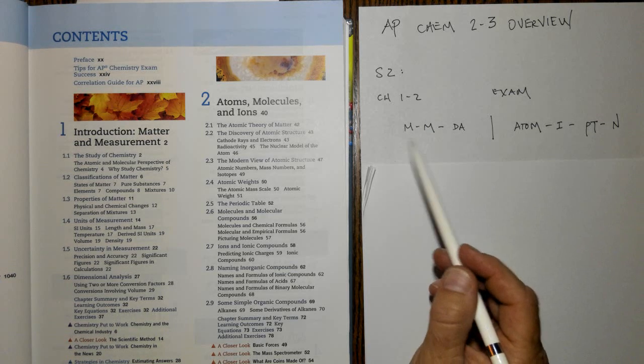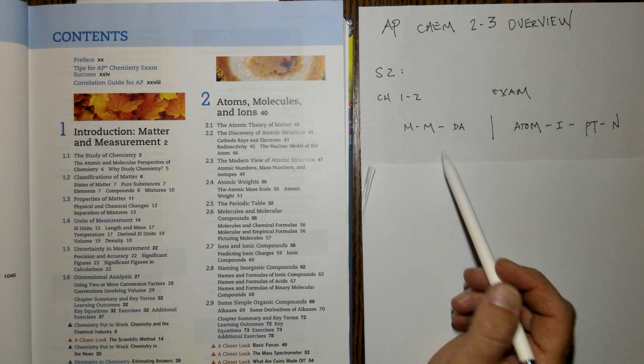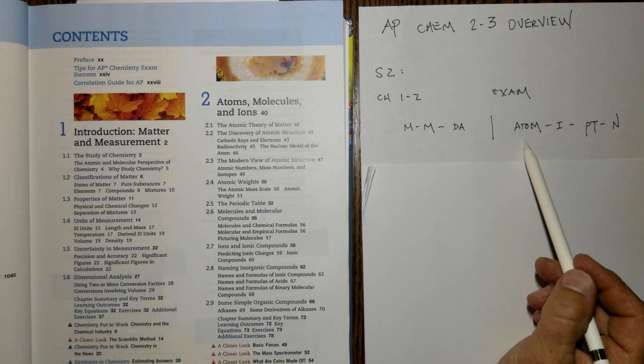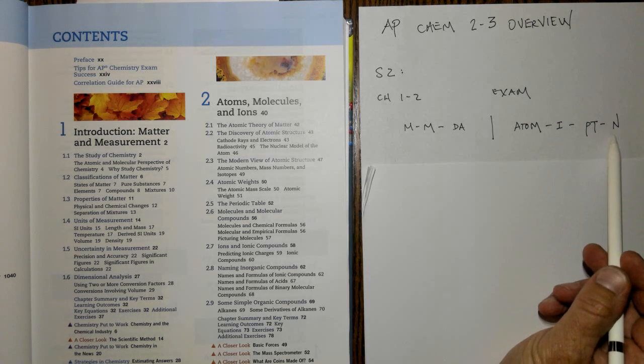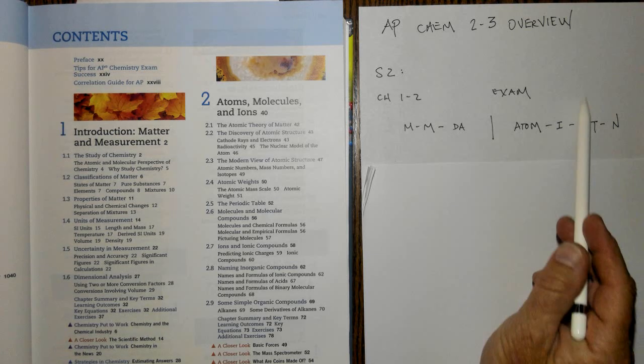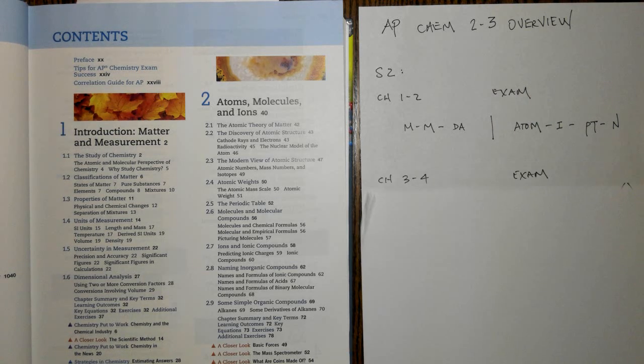In this, you'll learn about matter, measurement, and dimensional analysis. And in chapter 2, there's atoms, ions, periodic table, naming and nomenclature, and then there'll be an exam. The second exam then is on chapters 3 and 4.